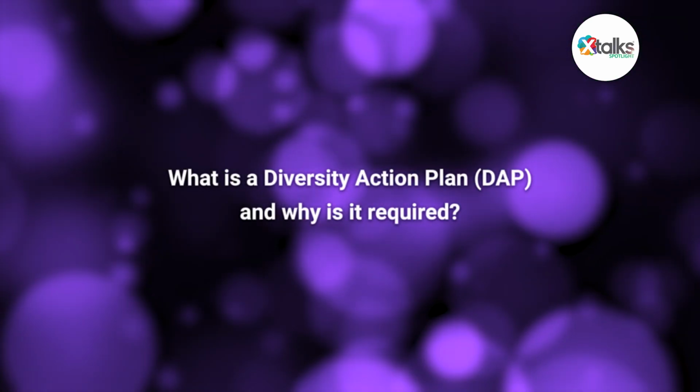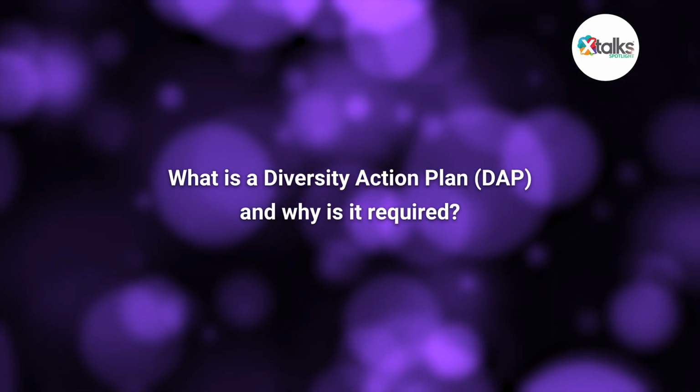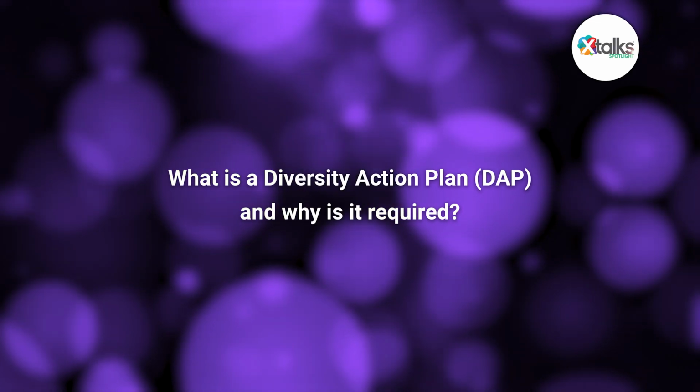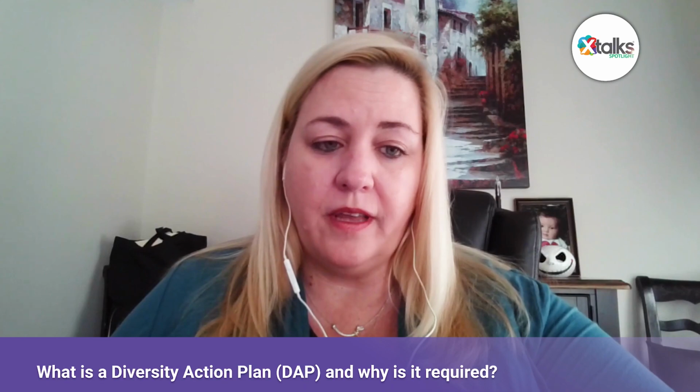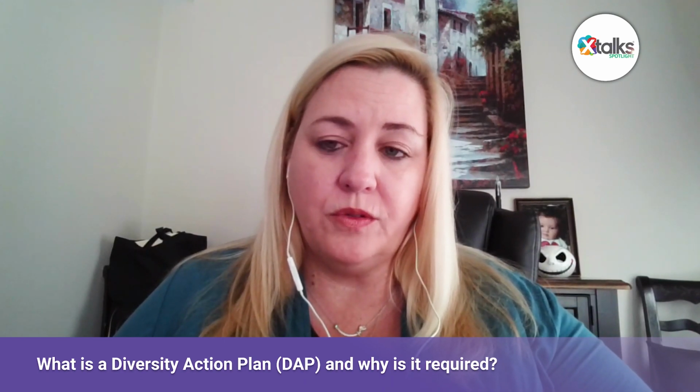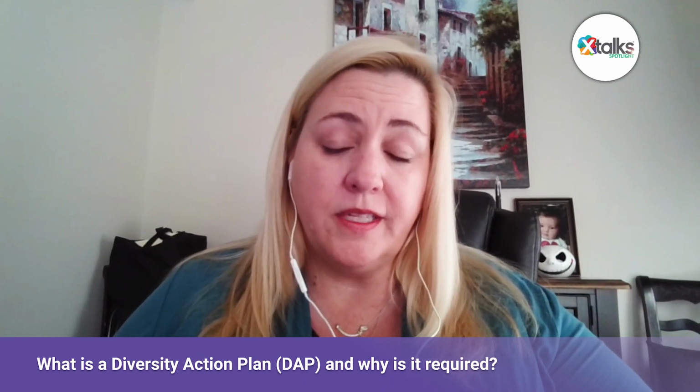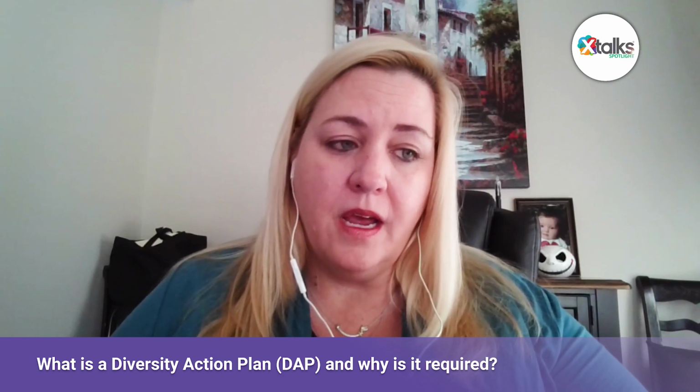To start us off, what is a diversity action plan and why is it required? Sure. So a diversity action plan is a relatively recently added piece of legislation that requires a sponsor to submit a diversity action plan, which outlines enrollment goals for underrepresented populations. So this has been building for the better part of over 10 years. And we now have it enforceable with the passing of legislation in the U.S.